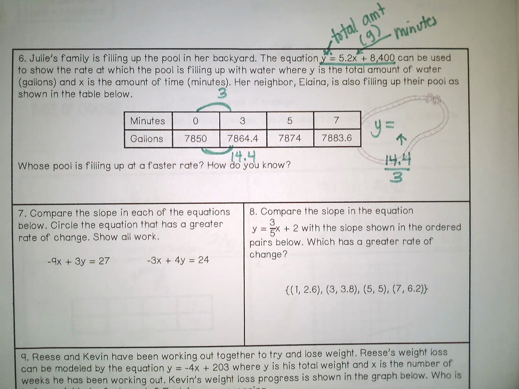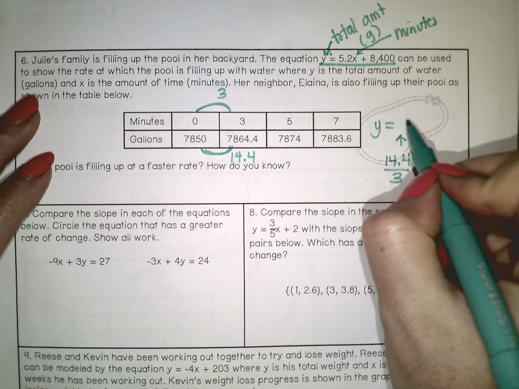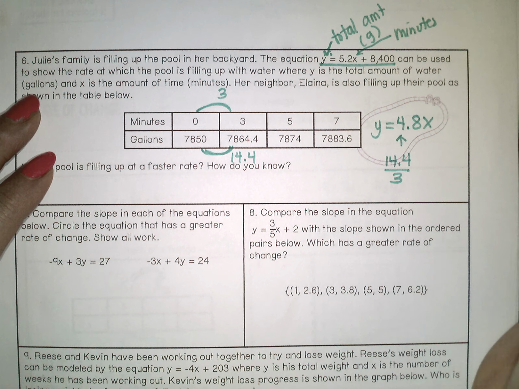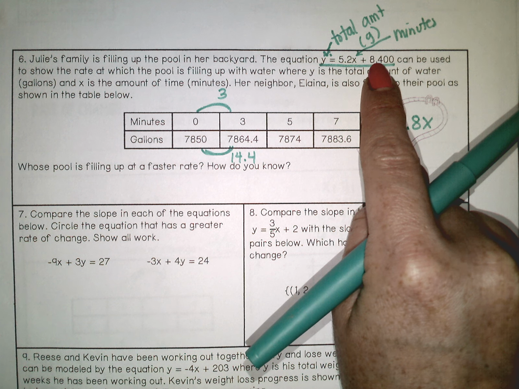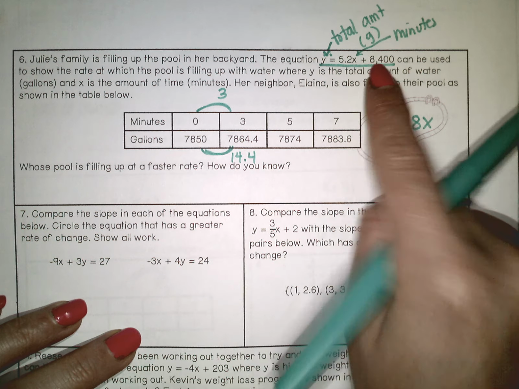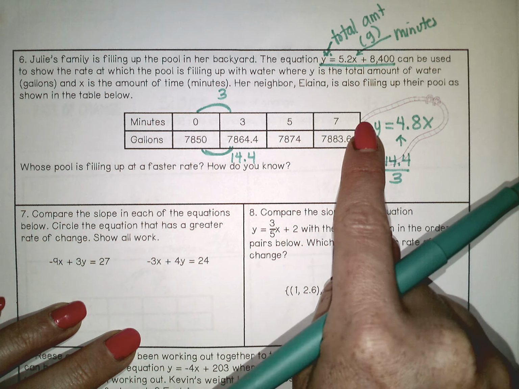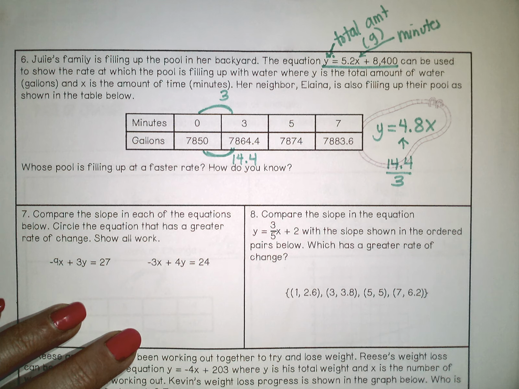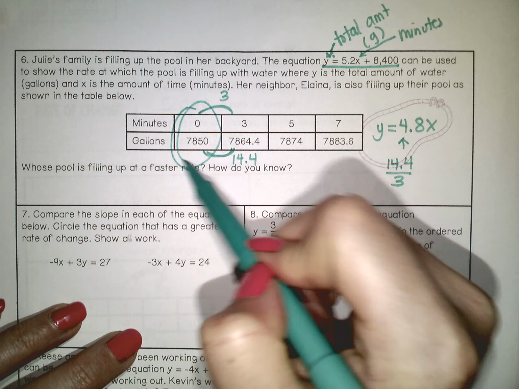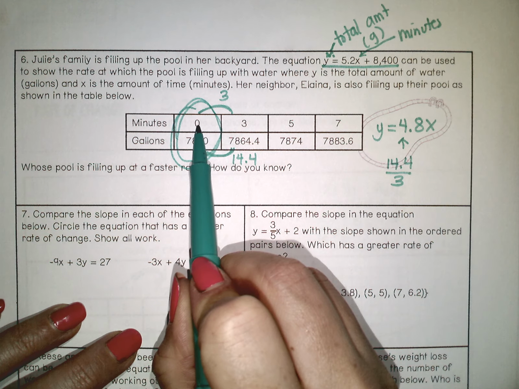Now, remember, this is our y-intercept. This is where the graph begins. So take a peek in our table. What number in our table do you think shows the y-intercept? Right here at 0. Okay, at 0, we're going to go up 7,850. So think about your graph if we're talking about this quadrant.